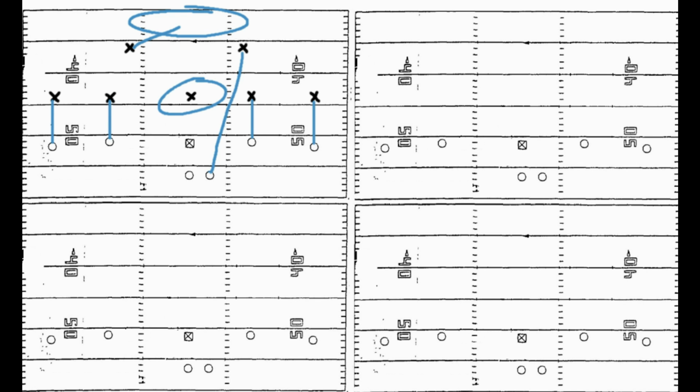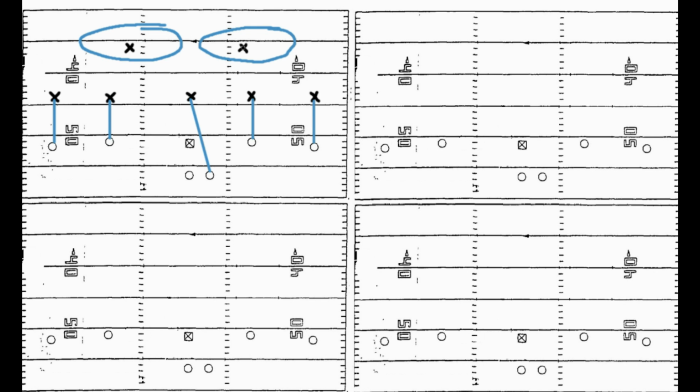The next style of man is cover two man. Now, instead of a short defender coming down, we get two deep safeties. What we're able to do is that now that all of our man defenders know that they have help deep, we can play what's called trail man technique. And that means that, say this slot receiver starts running deep, our slot defender doesn't necessarily need to get on top of him or over the top of him. He's kind of okay with getting beat because he knows he has that safety over the top.